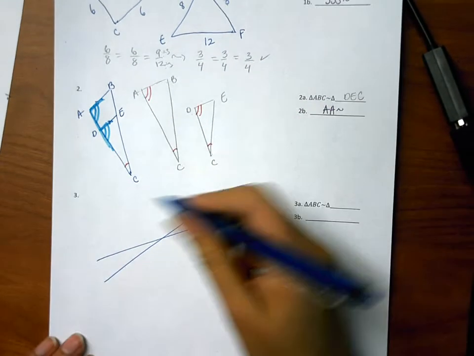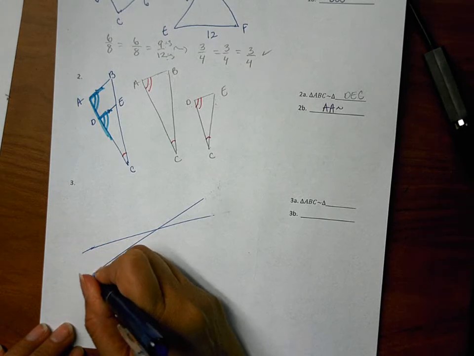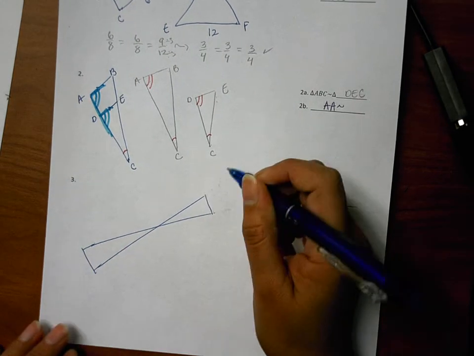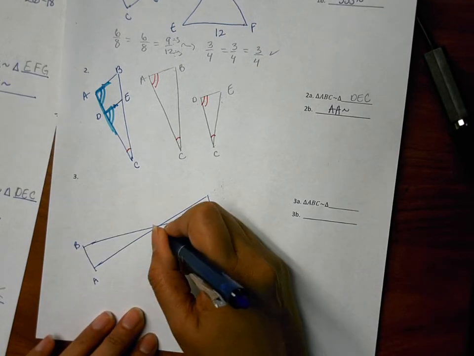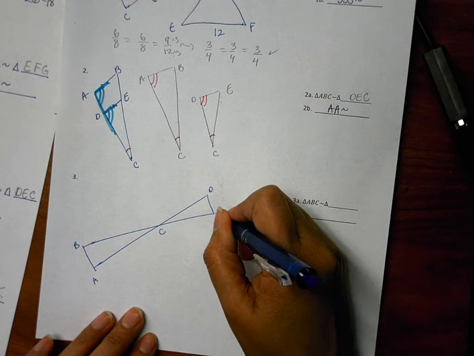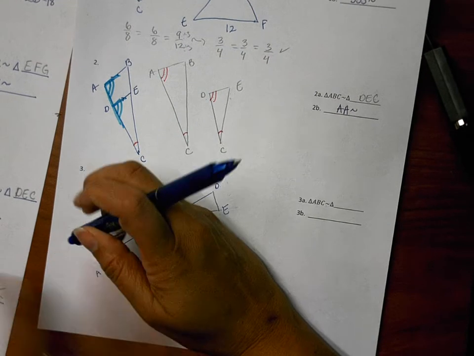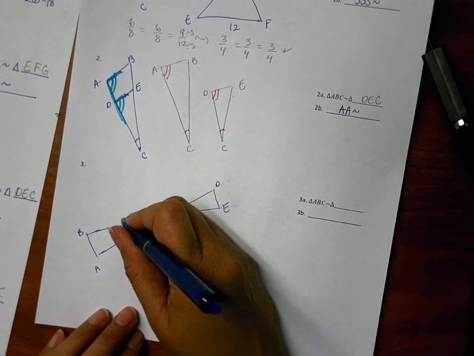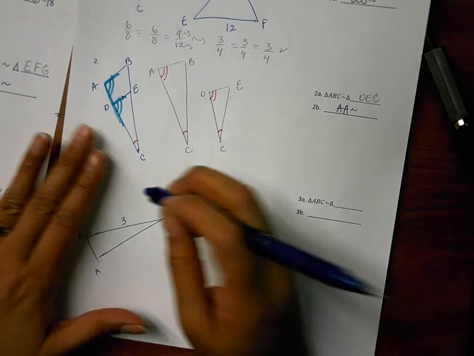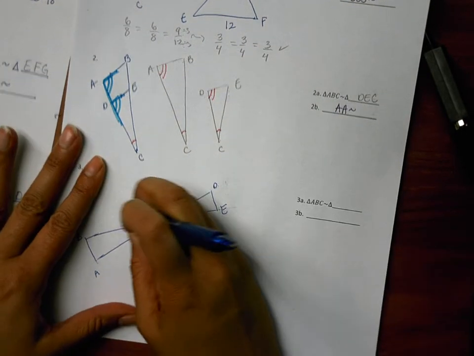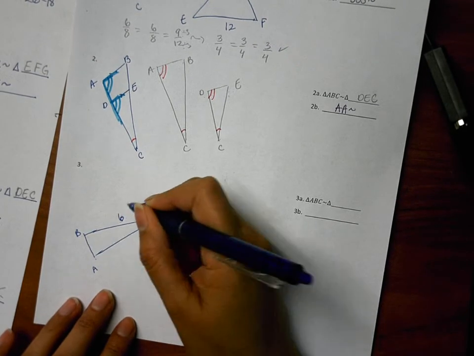I'm going to make this one over here a little bit smaller. Okay. I'm going to call this A, B, C, D, E. Okay, I'm also going to give you that AC is 3, and I did draw this incorrectly, so I'm going to change this.